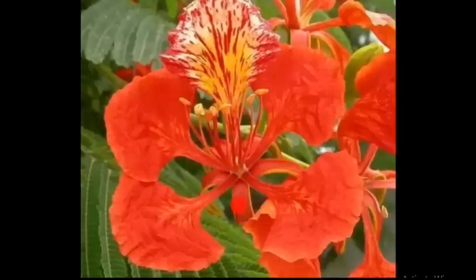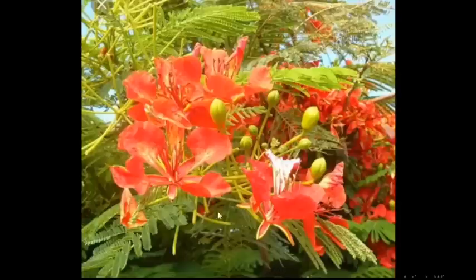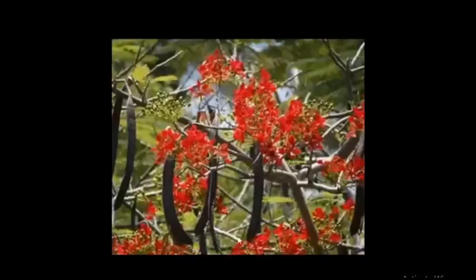So that is the flower of the flame of the forest, or the flamboyant flower. We can see how the plant looks from afar. It has its own seeds. The seeds are borne in pods, and when the pods are opened, you see the seeds arranged along the pod margin, and that is why we call it marginal placentation.